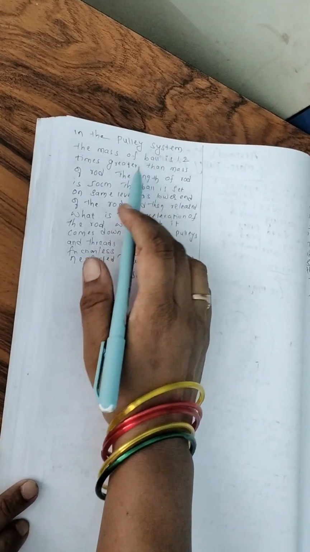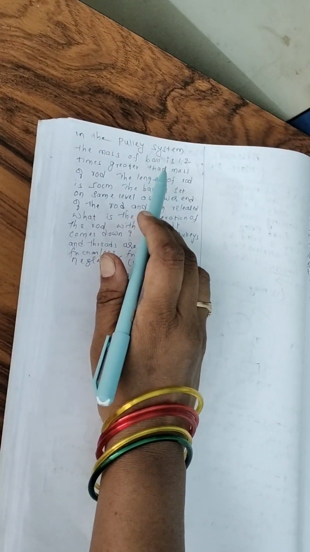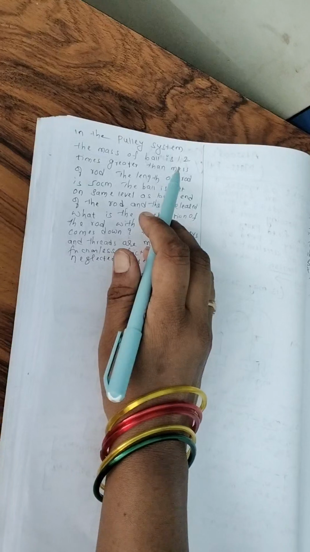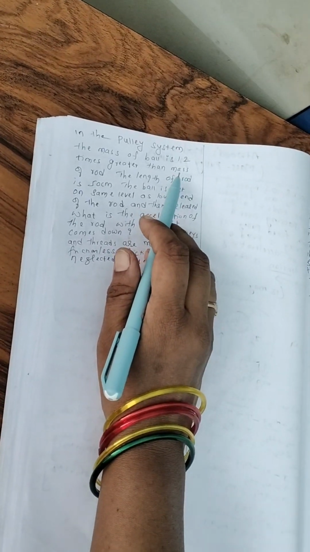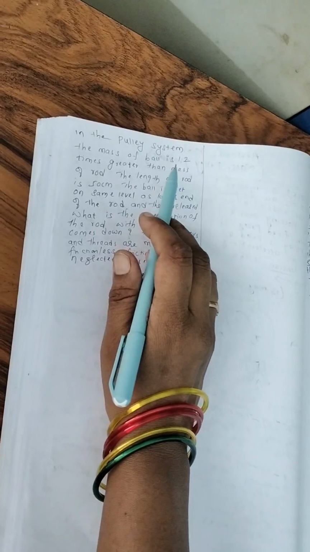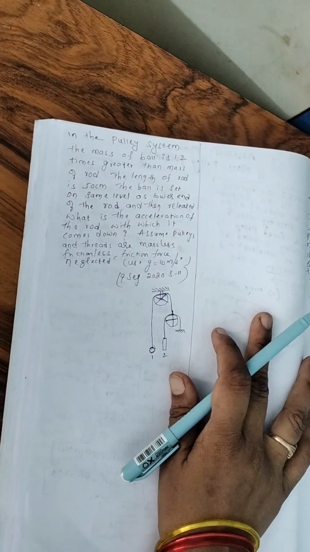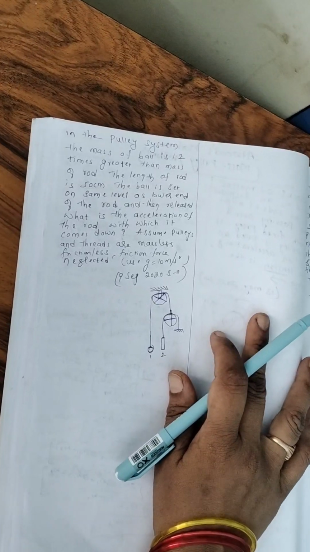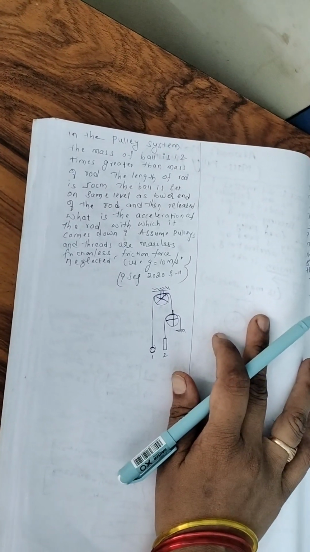In the pulley system, the mass of the ball is 1.2 times the mass of the rod. The length of the rod is 50 centimeter.